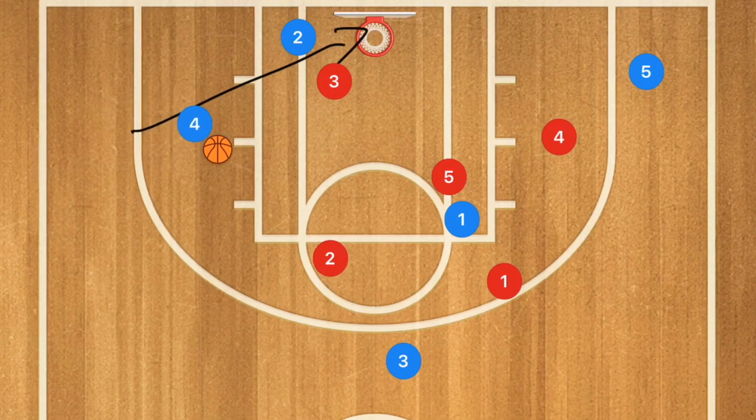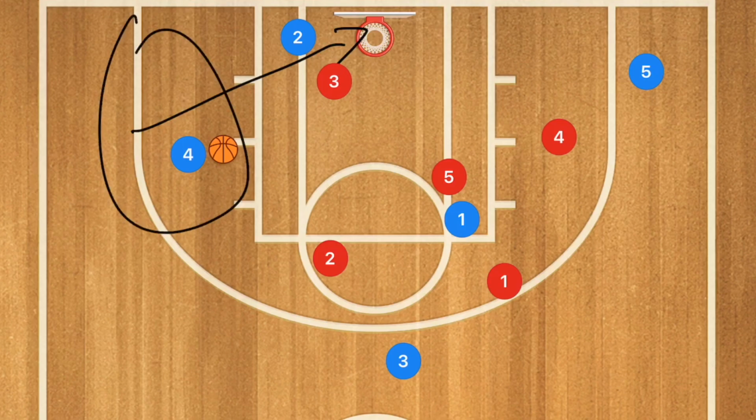He can take a 3, take a dribble in, or he could just cut in a little bit if he can't make it from the 3-point range. Either way, he's going to have an open shot somewhere over there. Now, this is the whole idea of making the extra pass as well. So let me show you what I mean.